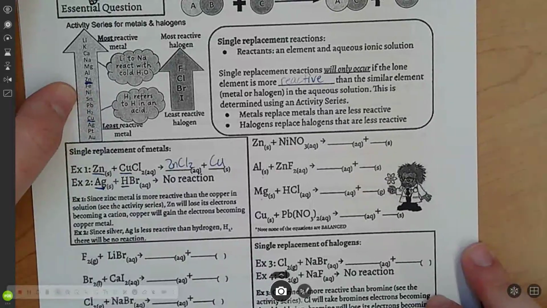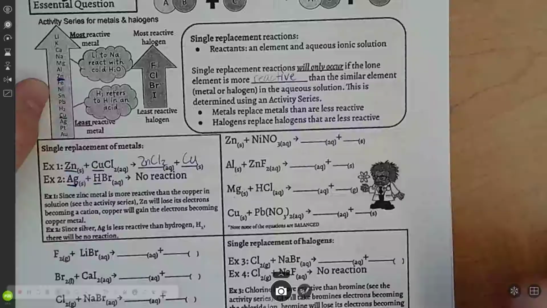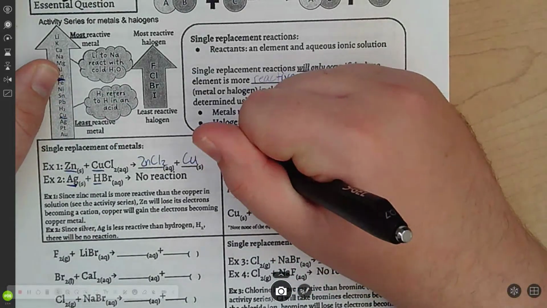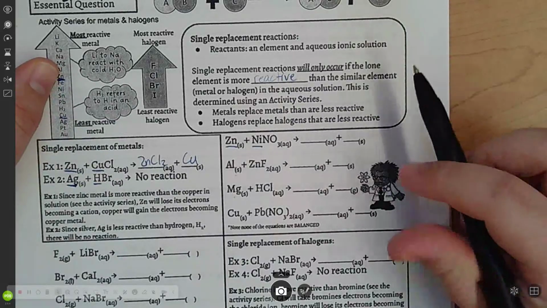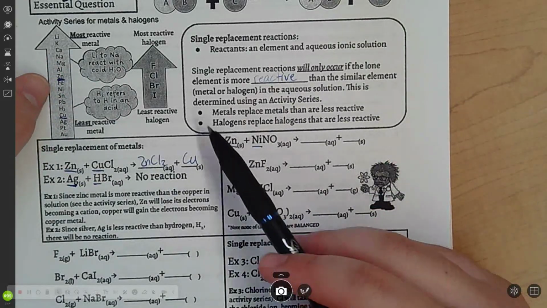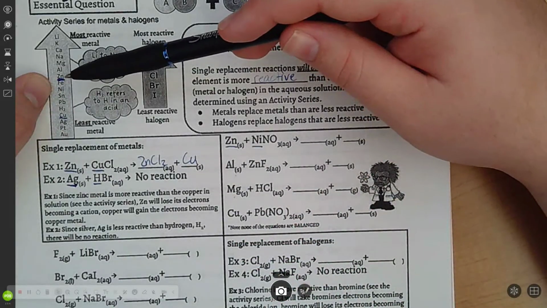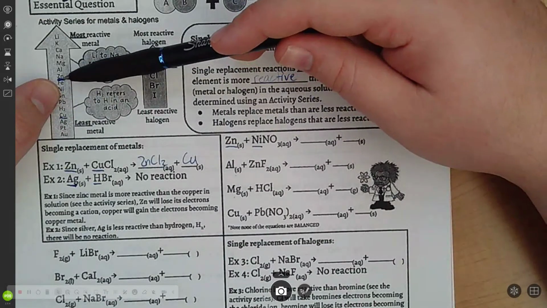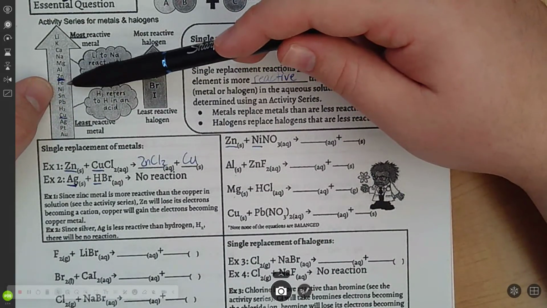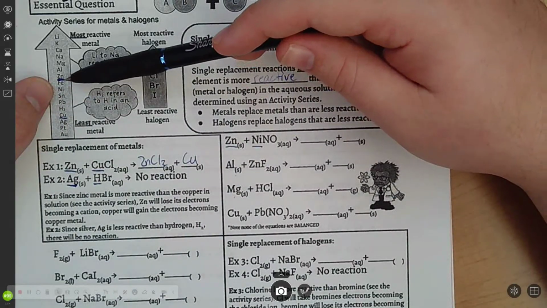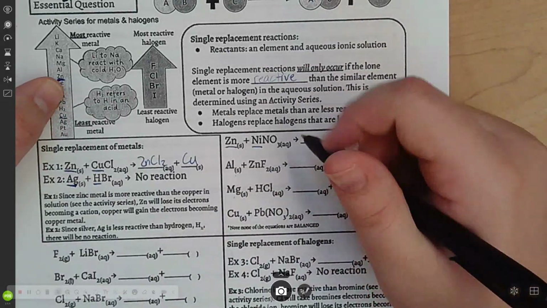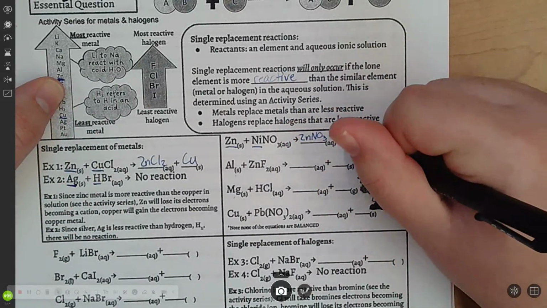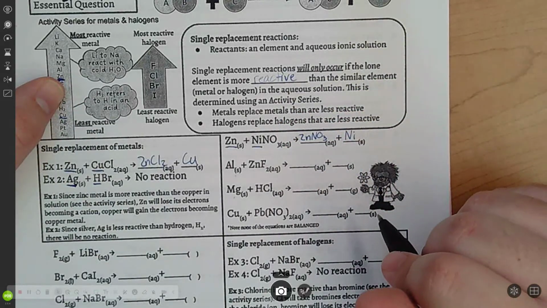Let's move over to an example here. We've got zinc and nickel, so Zn and Ni. Let's see if this reaction is going to occur. We already found Zn, it's kind of towards the middle of our table here. And nickel is only 2 spots below it, but zinc is still higher. Zinc is going to be more reactive than nickel. So it is strong enough to do this reaction here. We're going to get ZnNO3, and then that nickel gets kicked to the outside.